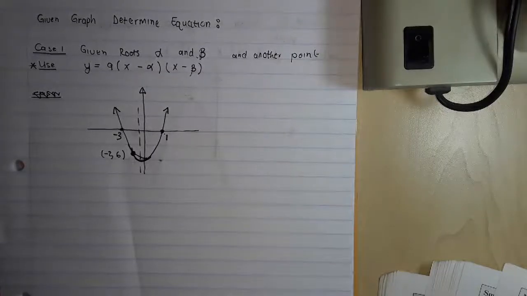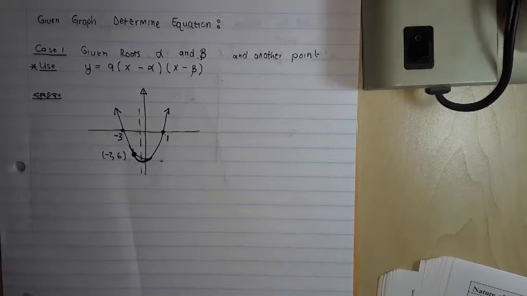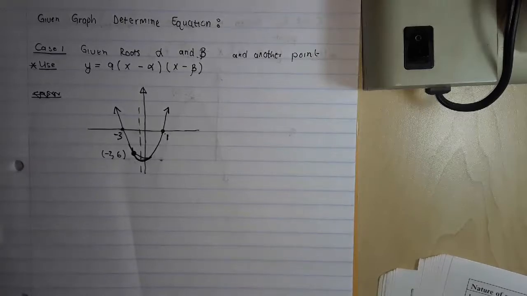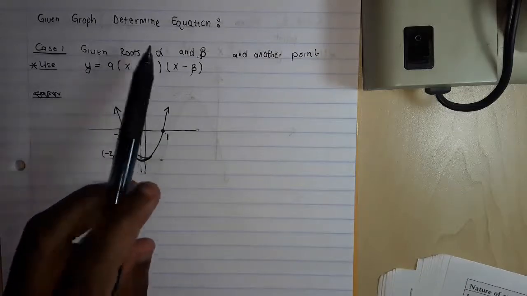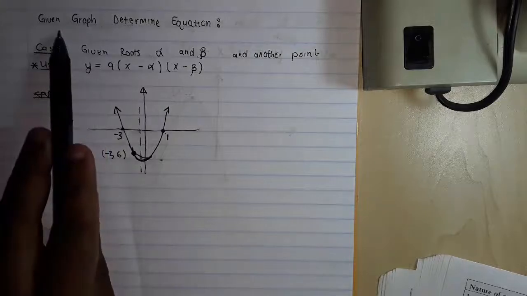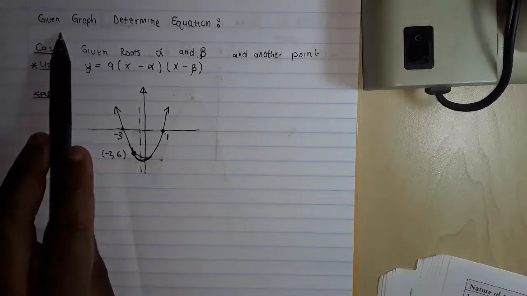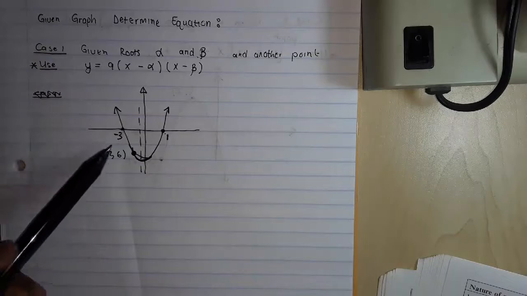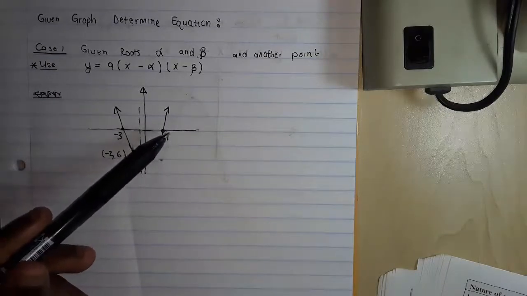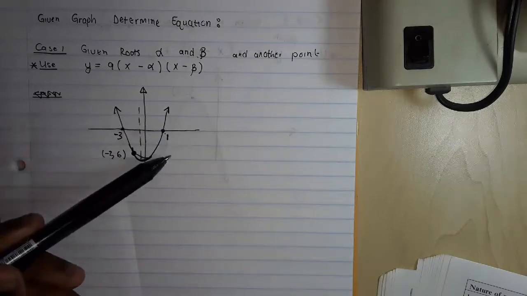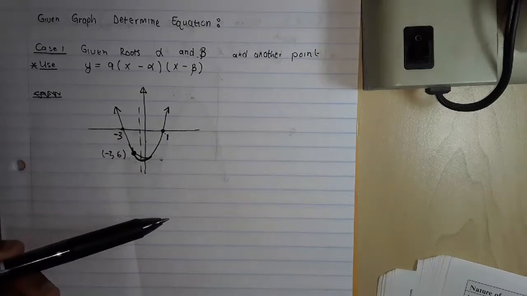Hello everyone once again. Now we are still continuing with the drawing and determining of the equation of the parabola. Remember that previously we looked at the case whereby we were given the equation and we were asked to draw the graph. And now we're looking at the different case. We could be given the graph and we are asked to determine what the equation of the graph is, right?